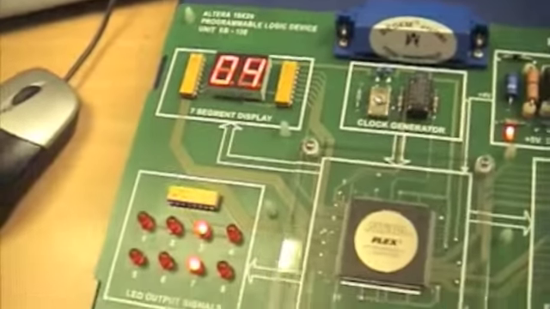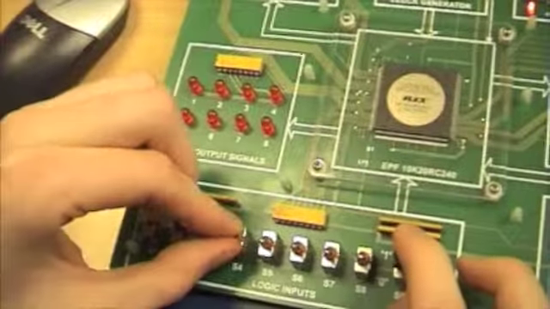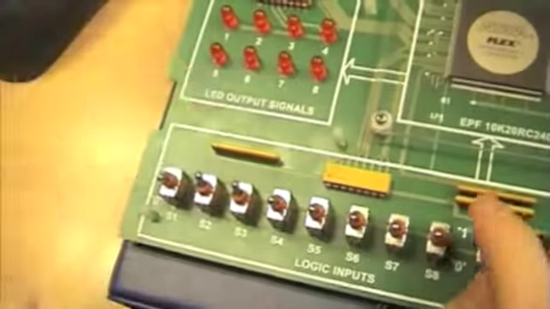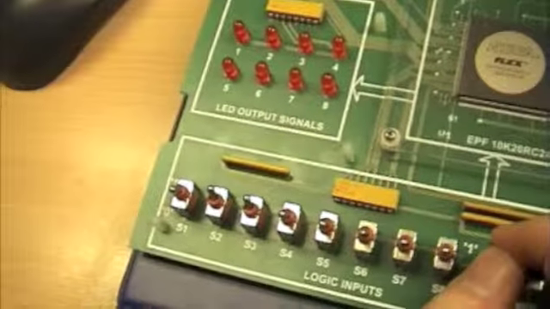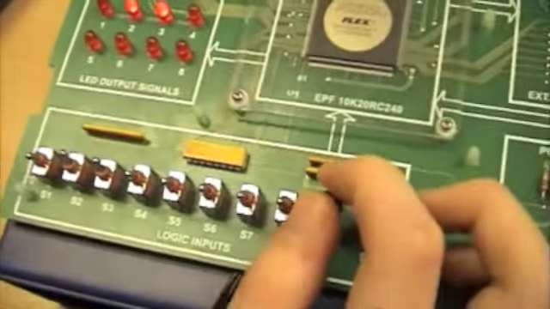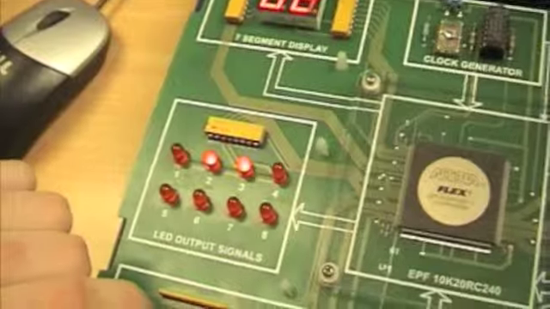Okay, so if we now do a subtract operation, so if we do 6 minus 4, so we can now see 6 is now entered on the binary inputs using S3 and S2, and you can see there that the 6 has been entered into the first register.